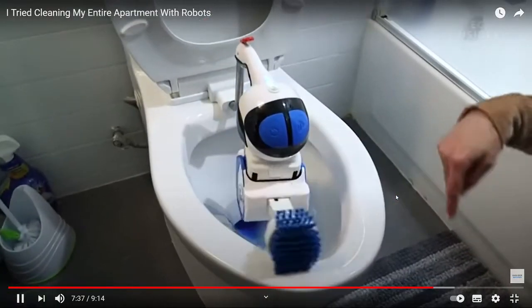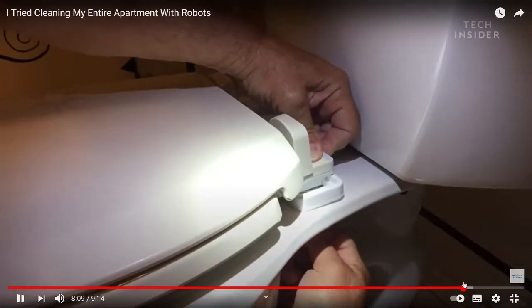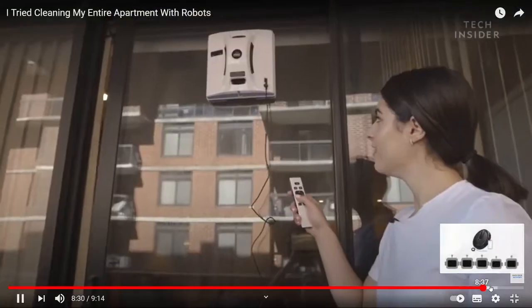It was barely touching it at all, and as it rotated, it kept hitting the sides of the toilet. They could include additional struggle. I cleaned everything in less than half the amount of time the robots took, and I could have done a much better job.